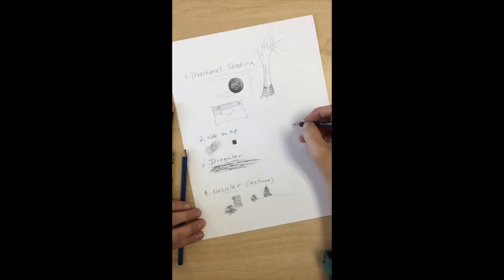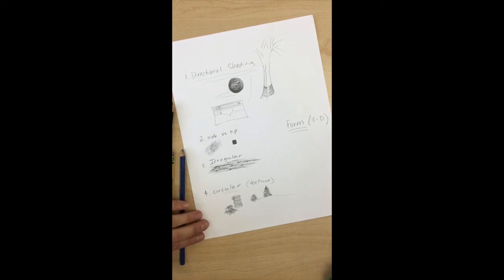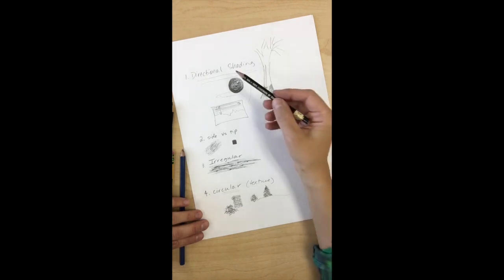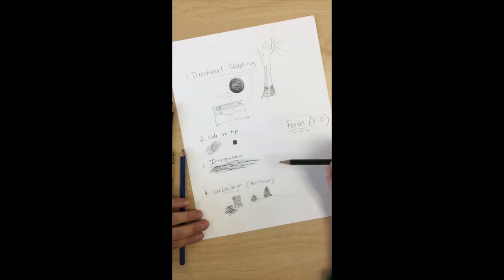You're trying to shade to create form, which is 3D. Remember, form is fat, shape is flat. So we're trying to take our flat shapes and make them three-dimensional by using directional shading, using the pencils in different ways, and using different pressure on the pencils.